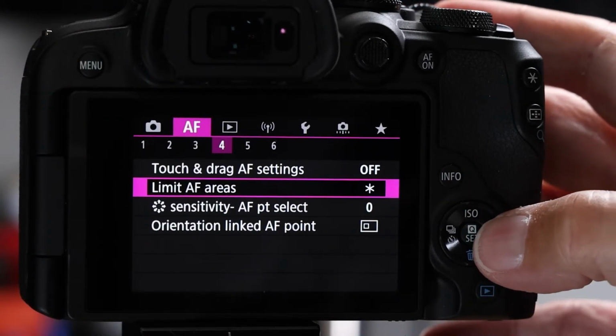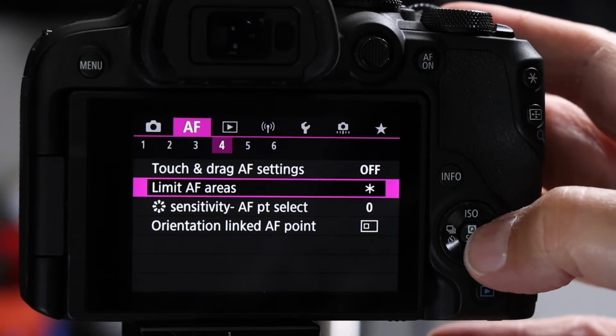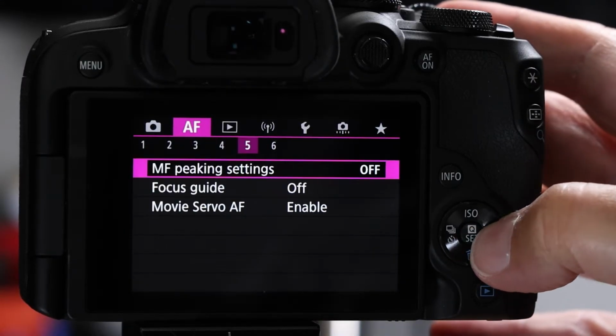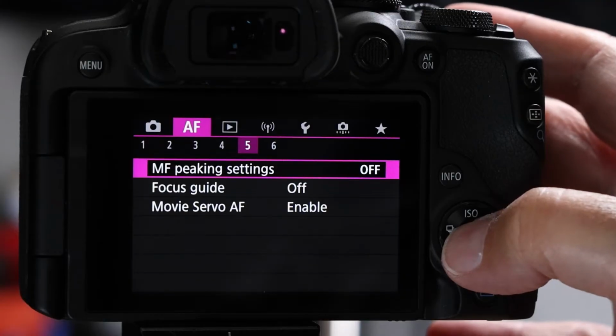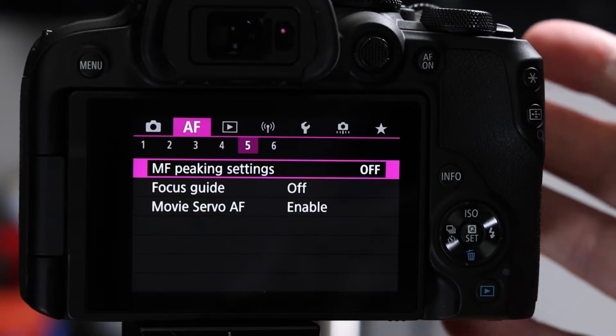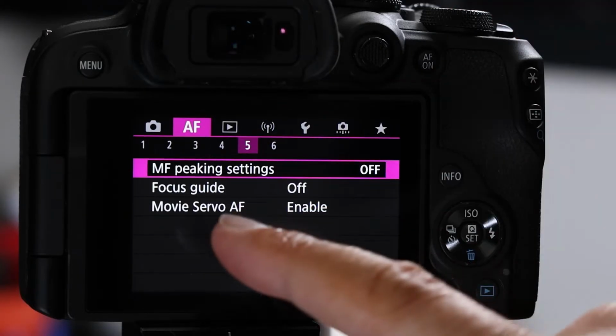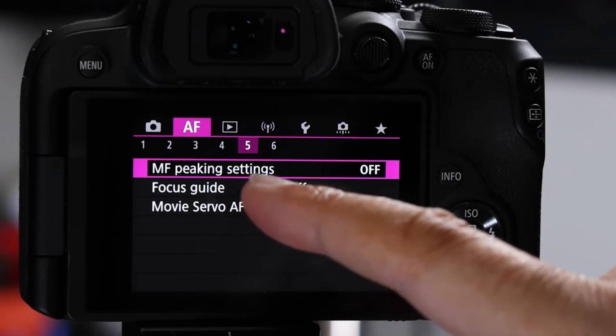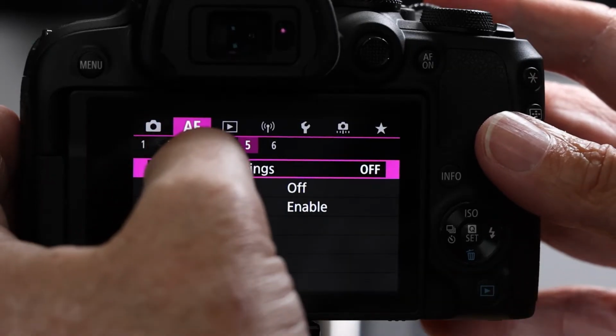All right, so we talked about that. We limited our autofocus points. So I do shoot, sometimes the autofocus system just doesn't work and you have to go to manual settings. So by default, all your manual tools are off. So we want to turn on your peaking.